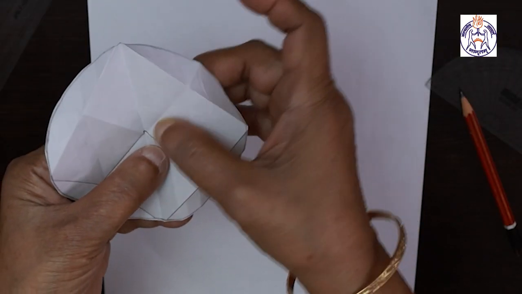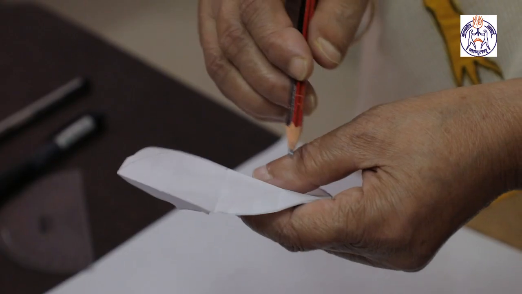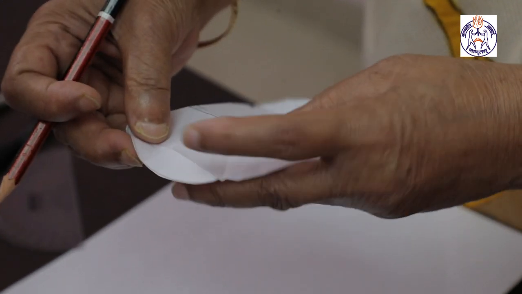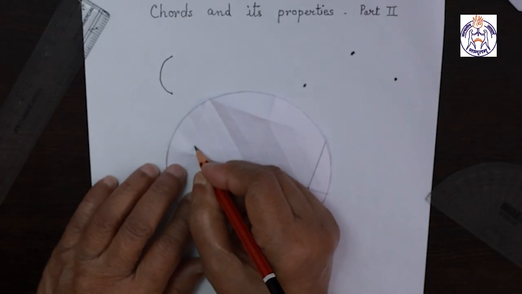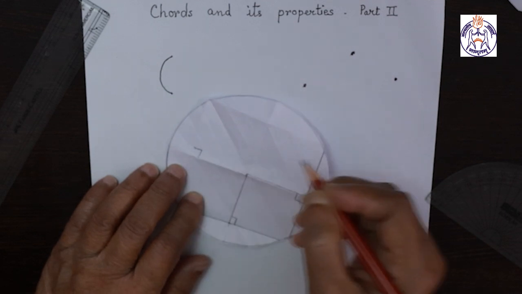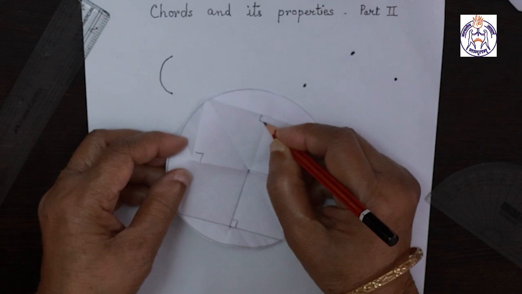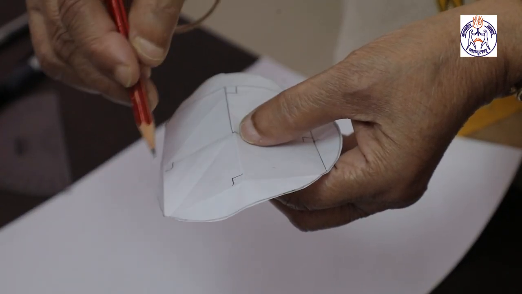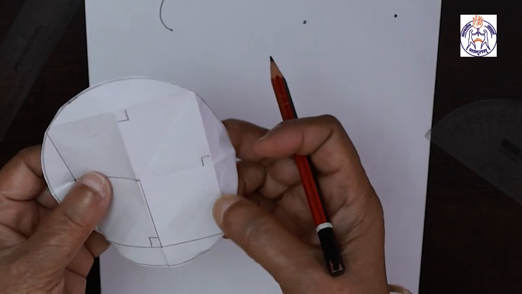So this is the bisector of this chord and this is the bisector of this chord. This bisector also is going to the center and this bisector also is going through the center. These two we can obviously see are right angle or 90 degree. This is one right angle and that is a right angle. Perpendicular bisectors of all chords pass through the center. We have no doubt about that.